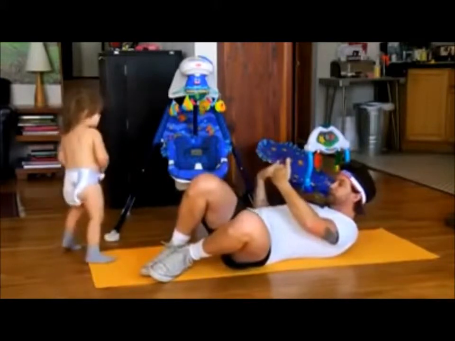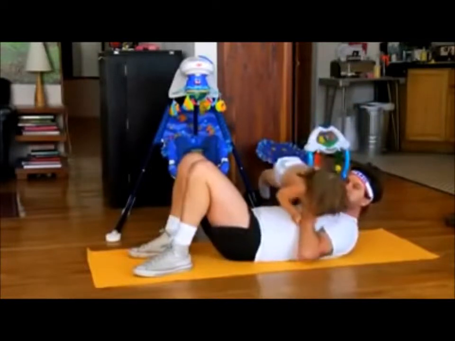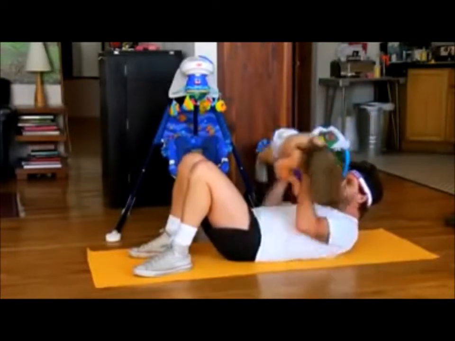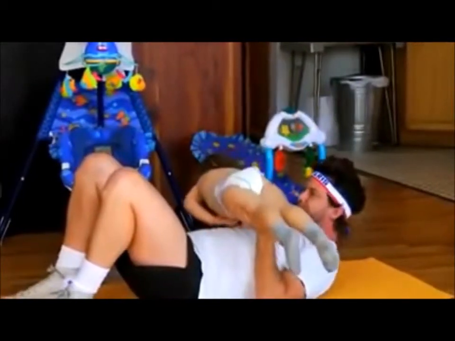Come here, first you beckon the weight. Come here, okay. So now we're also getting wrist action here too, building up the upper body. You should be able to get 20 of these out. Okay, I think I'm coming up to the end.